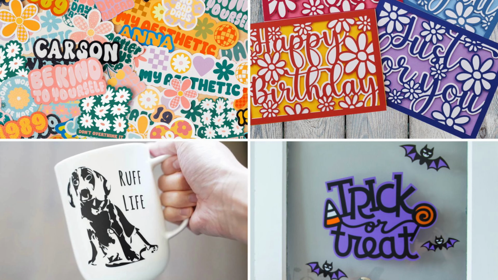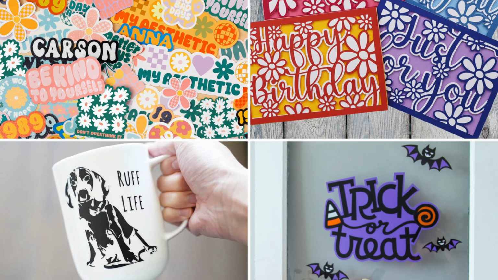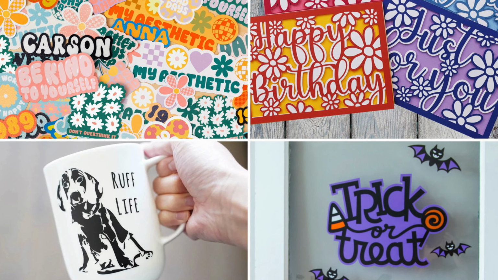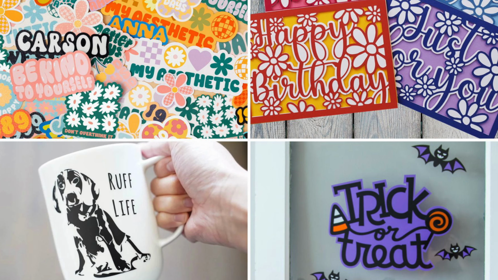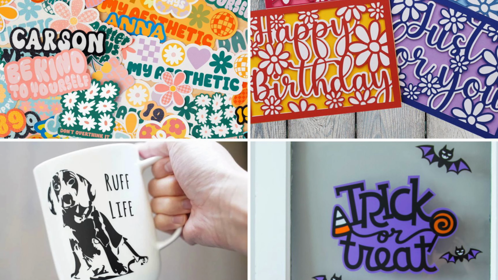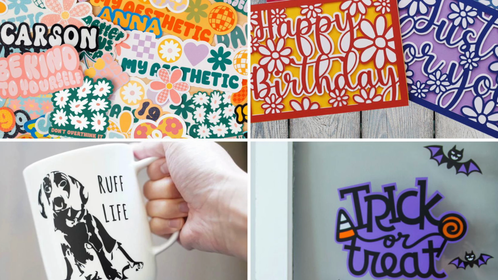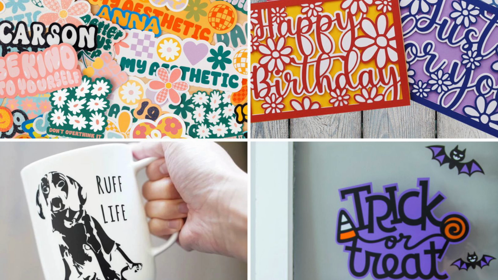Apart from collecting fonts, collecting images is one of my favorite parts of using Design Space. There are so many different ways that you can find images to use in your projects. And if you look hard enough, there is an image or a shape for everything that you want to do.